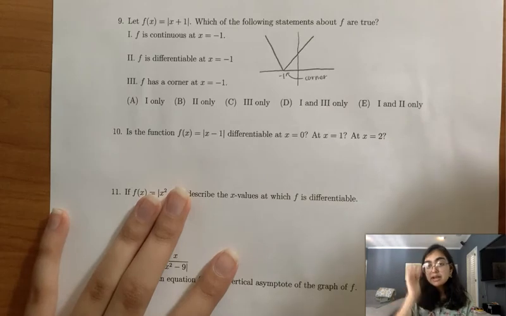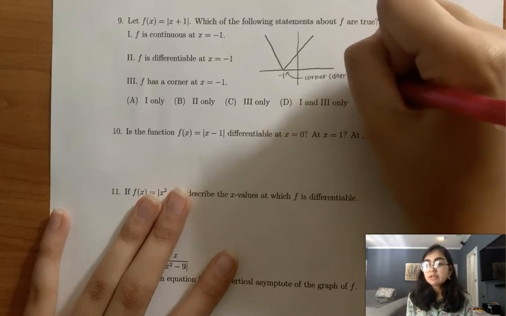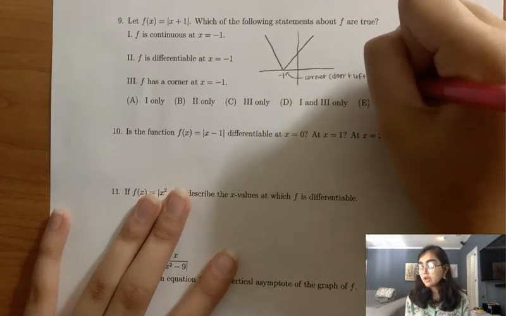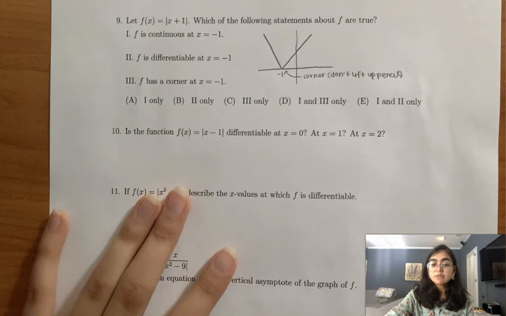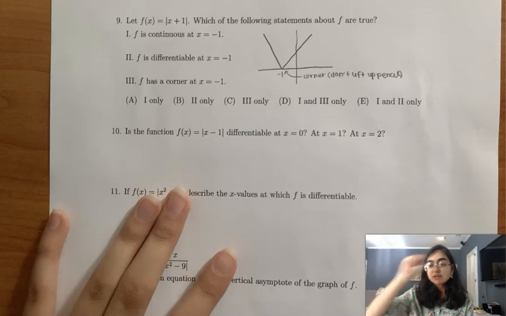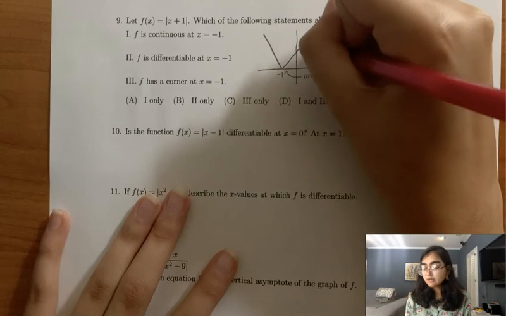Well, we know that the -1 is our corner, our sharp point on this graph, but we can also see that we don't technically have to lift up the pencil at that sharp point. So when I say don't lift up the pencil, that's when you know that something is continuous. So if you're drawing that graph, you technically don't have to have a space in between your 2 lines. It's a continuous line, right? So the first little phrase is true, right? F is continuous at x equals -1. That is true.